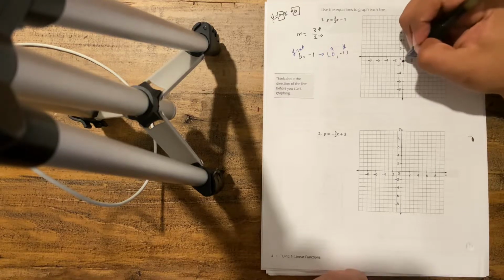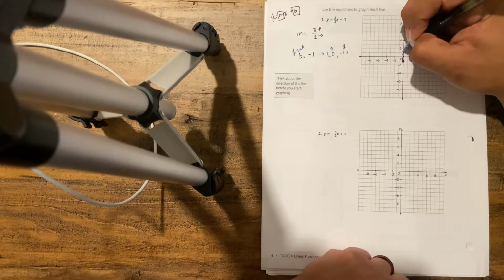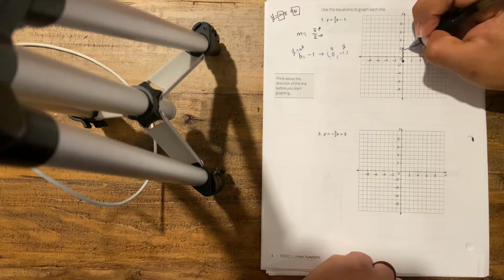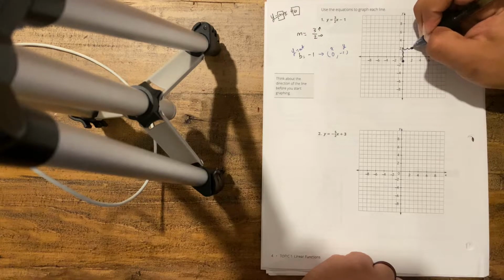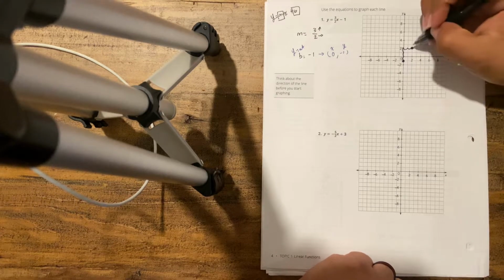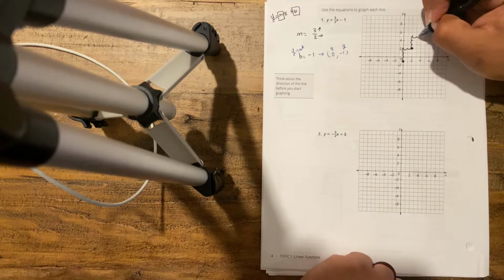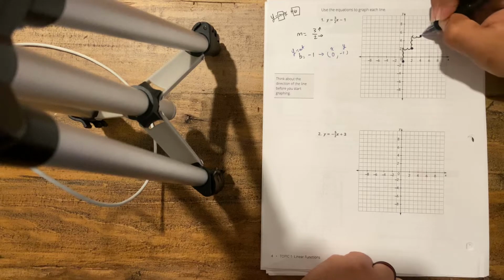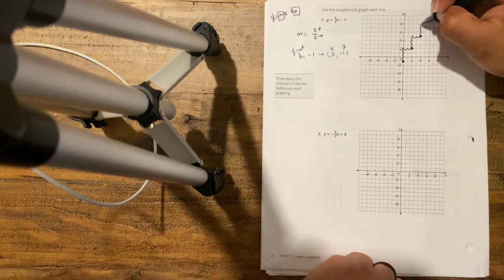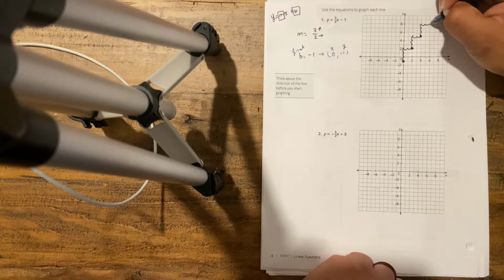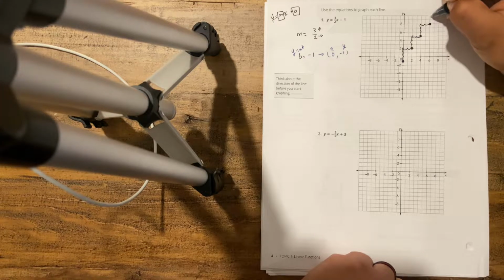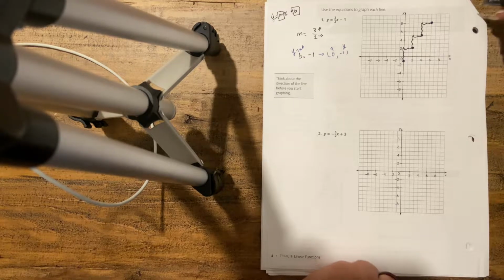Let's do that. Up 1, 2, 3, right 1, 2. Plot that point, and we can keep going. 1, 2, 3, 1, 2. There's not enough room, so we can be done.